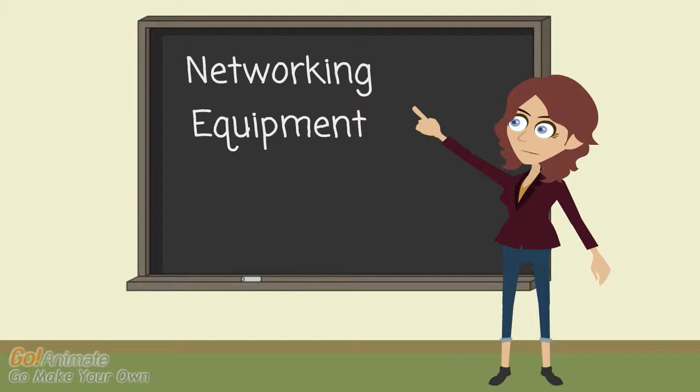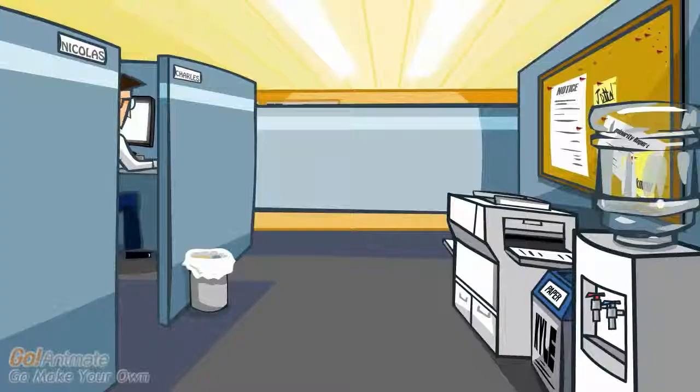Another decision to make before you select networking equipment for a small business is where to put the equipment. In a small business, the space used for network equipment is often shared with another function such as a phone and alarm system.